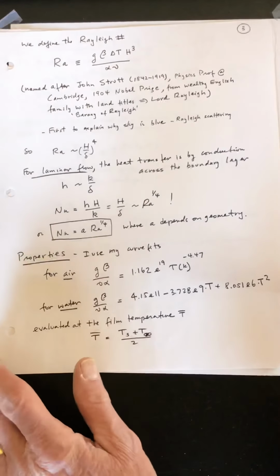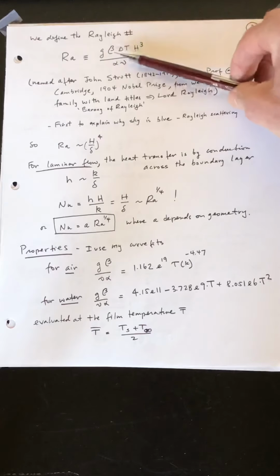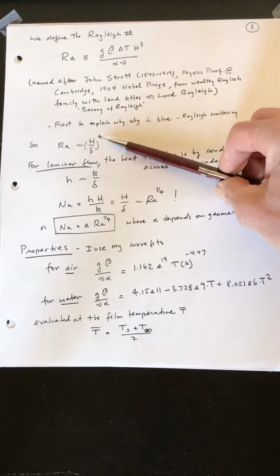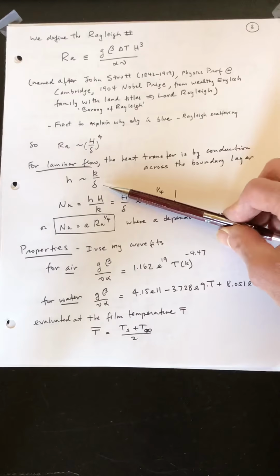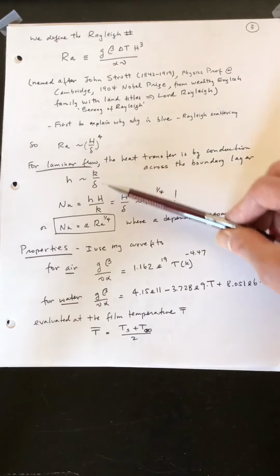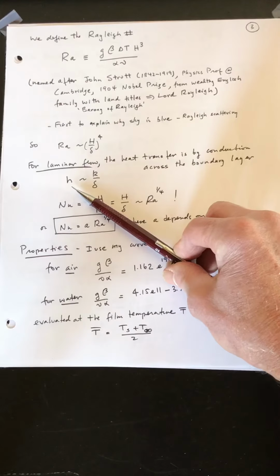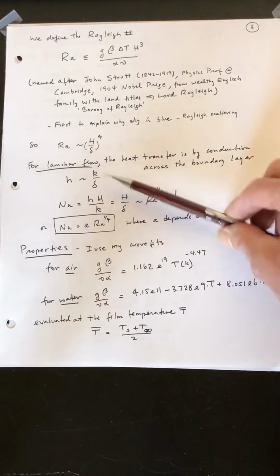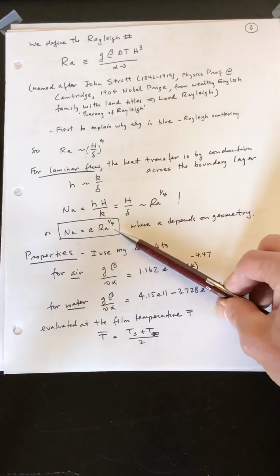So what we could do is just gather these terms, and the Rayleigh number goes as the vertical height to the boundary layer thickness to the fourth. Again, there is conduction across a laminar boundary layer, so you can write the heat transfer coefficient as the thermal conductivity over the boundary layer thickness. When you substitute that into the Nusselt number, you end up with the Nusselt number proportional to the Rayleigh number to the 1/4. So that's how that comes about.